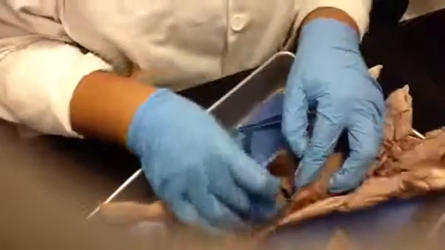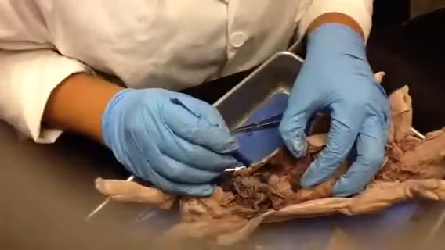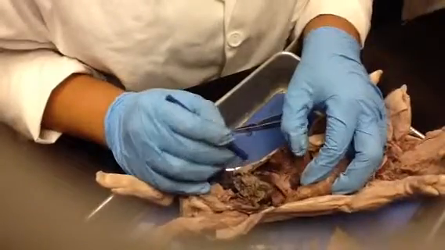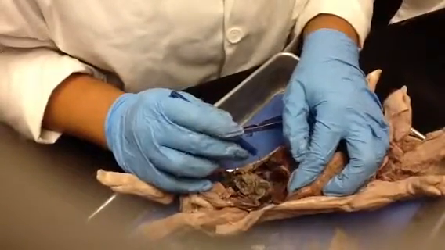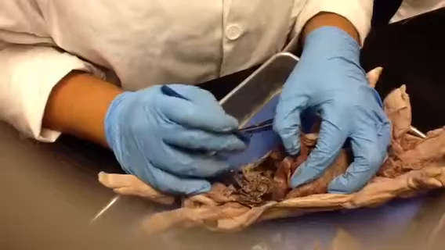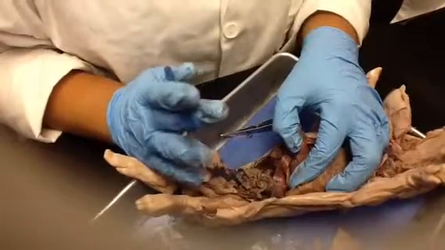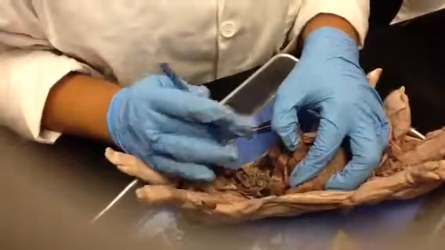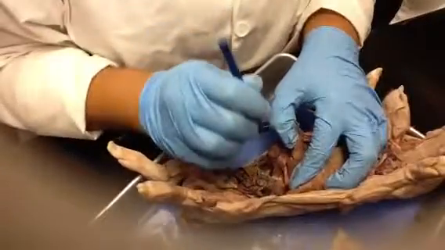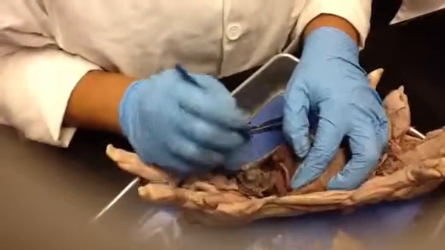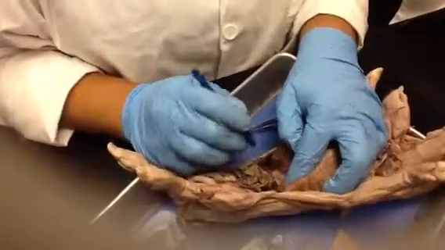This is the stomach, right here. Below the stomach is the spleen. The spleen is part of your lymphatic system, but you just want to make sure that you know it, because there's very likely going to be a pin on it. Although I think we did the lymphatic system already.